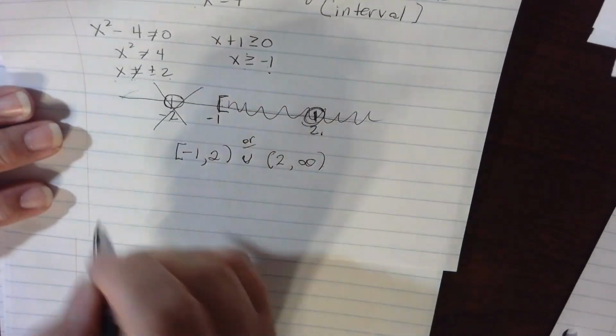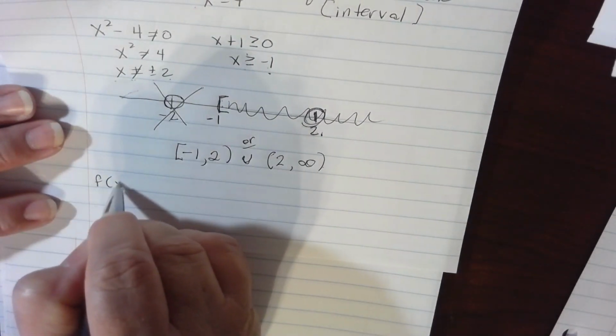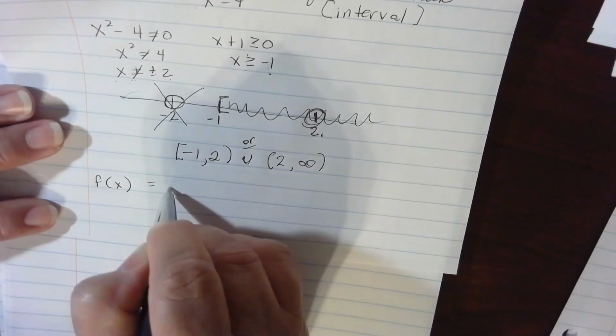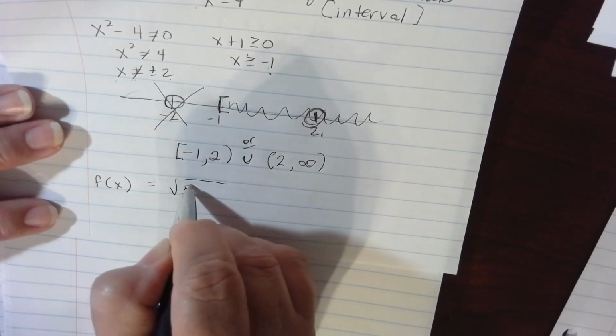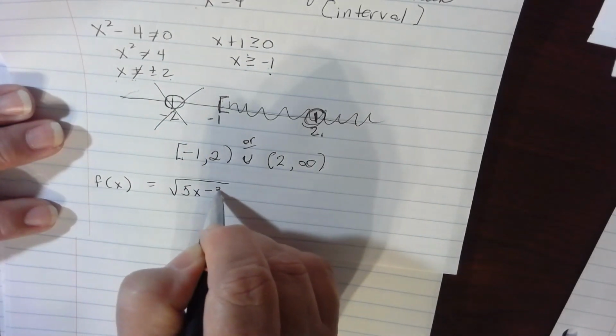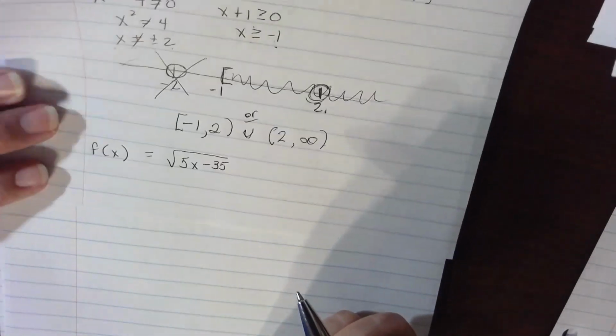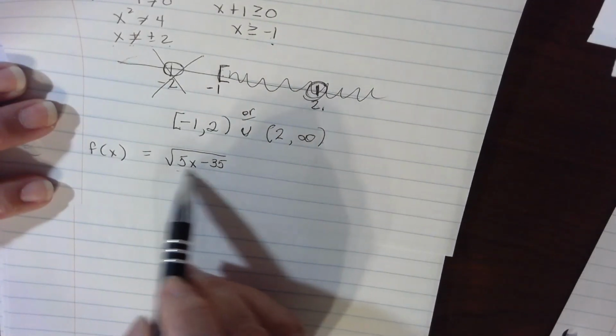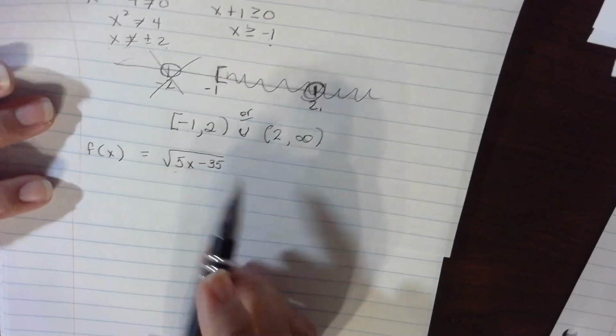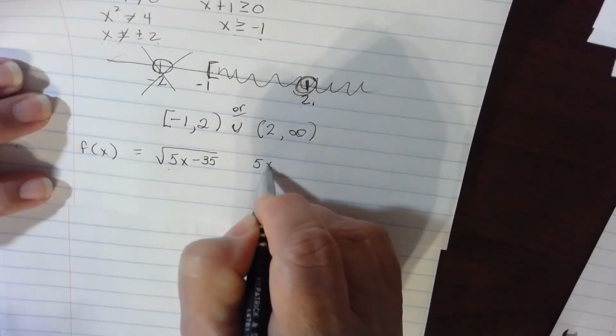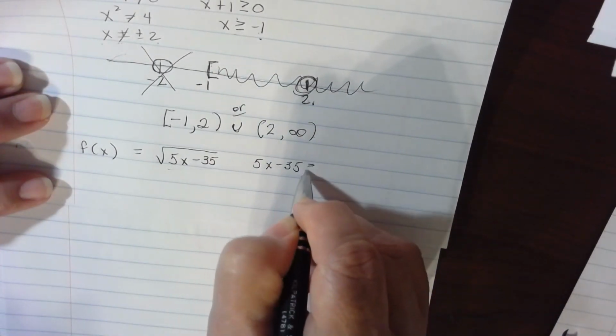So, if your equation was something like this, then the only condition that has to be met is that this part that's under the radical has to be greater than or equal to 0.